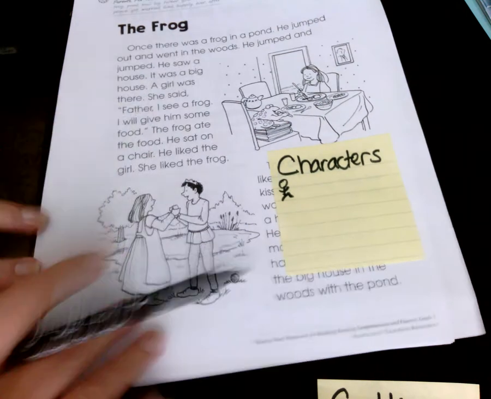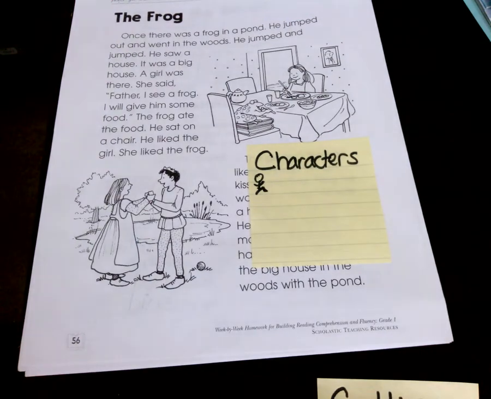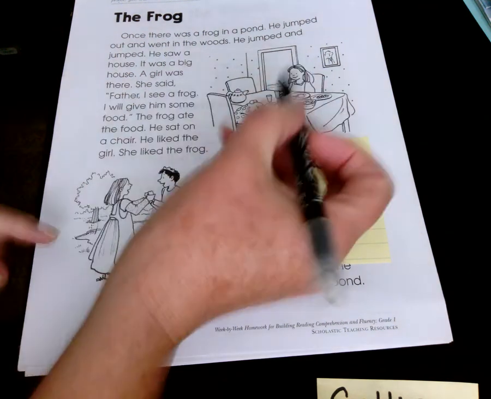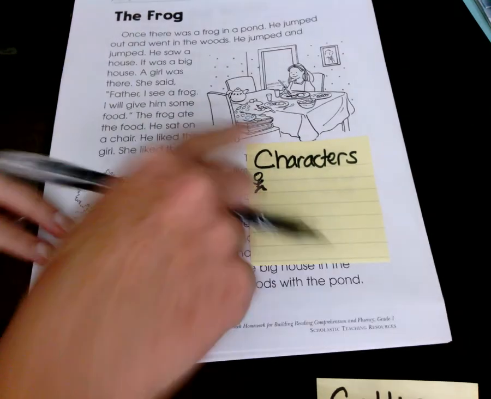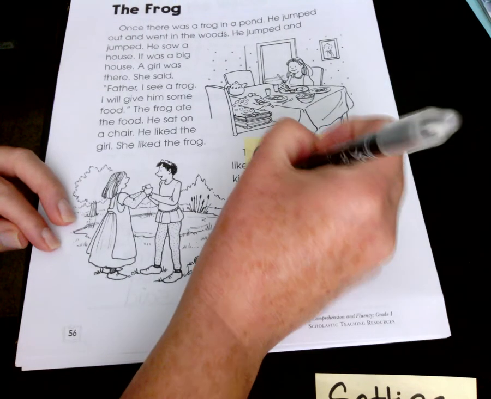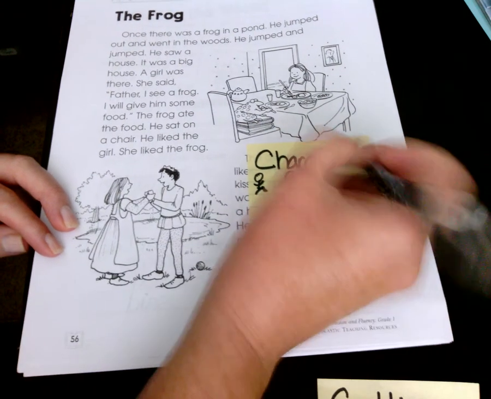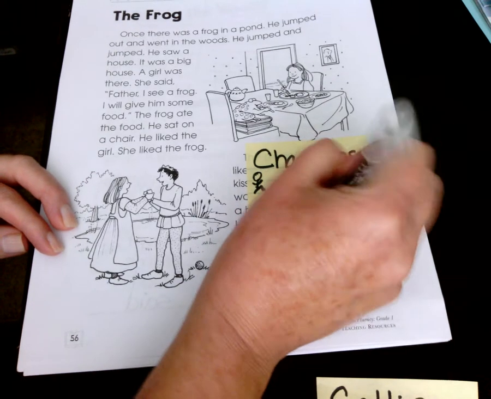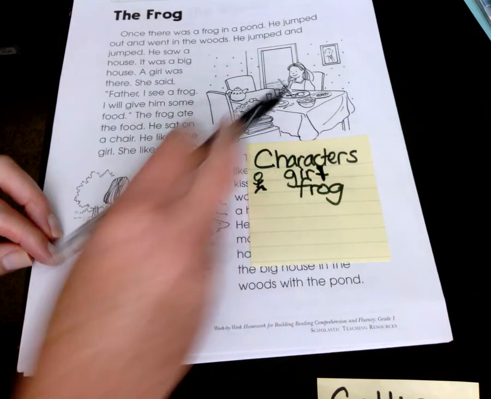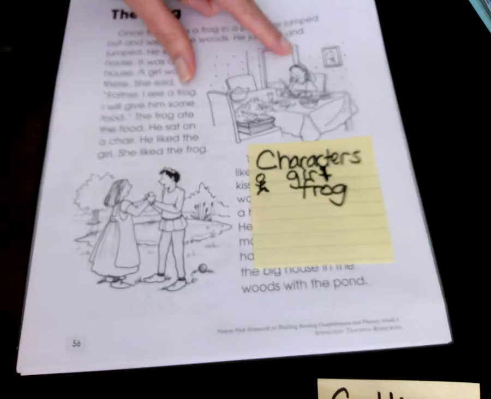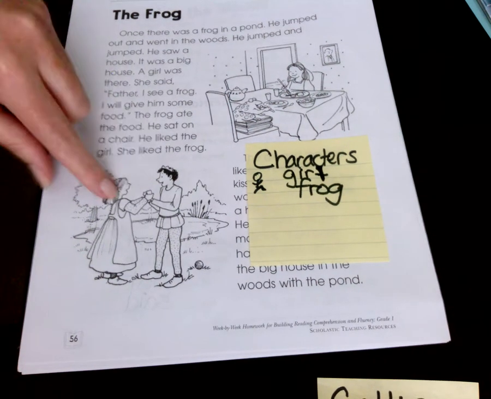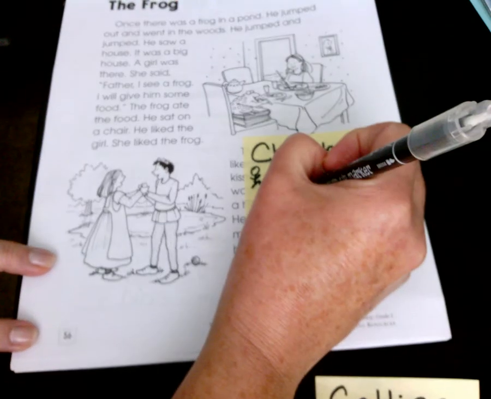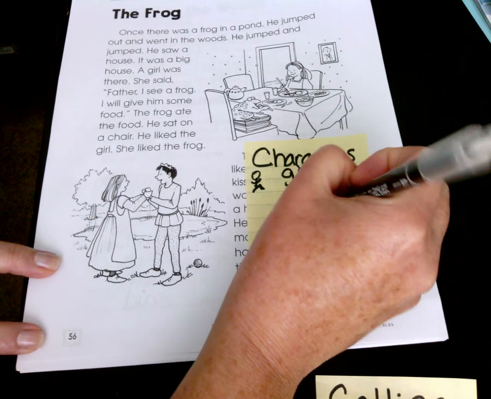So I know that there's a few characters in this story. We've got the girl, we've got the frog, and we've got the dad, right? But the main or most important characters in this story, we've got the girl, and we've got the frog. Okay. And we can tell this from the illustrations, okay? And that the frog does become, I'm going to put in parentheses here, a prince at the end of the story, right?